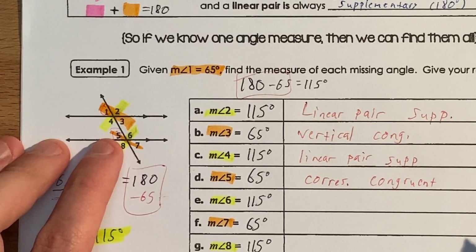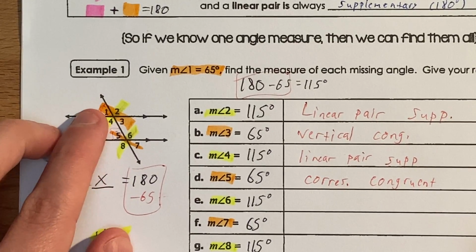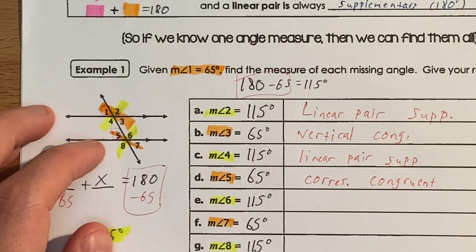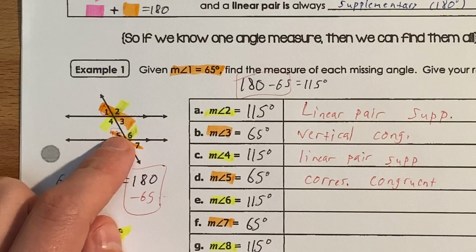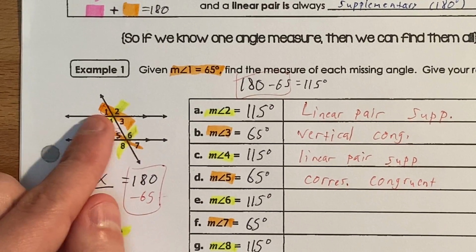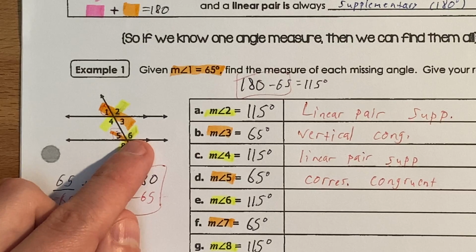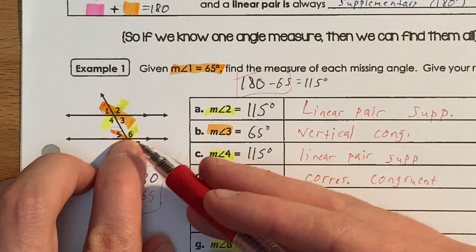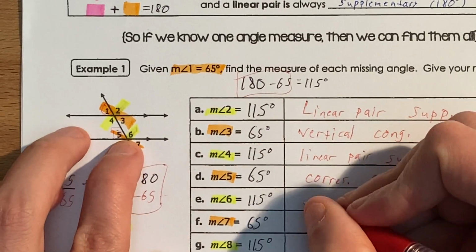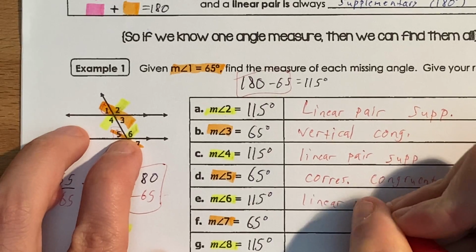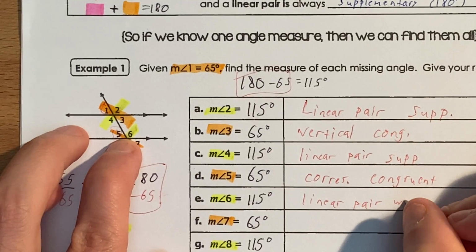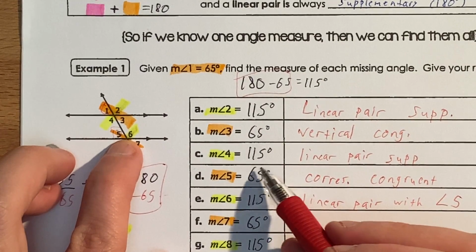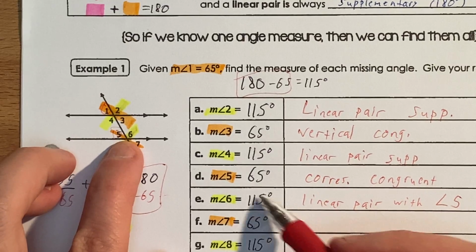One and six. 1 and 6 doesn't have a name. One's interior, the other's exterior, but they're not corresponding. They're not same side, anything like that. There's no real connection between 1 and 6. You're going to have to just use 6 and some other number we've used, like we already found 5. So I would probably just say 6 is a linear pair with angle 5. And that's enough to say, well, okay, angle 5 was 65, so 6 has to be 115.